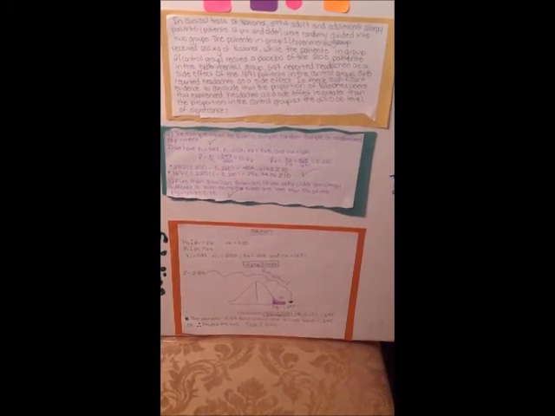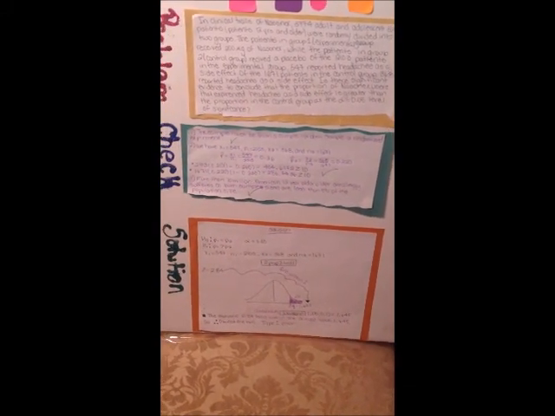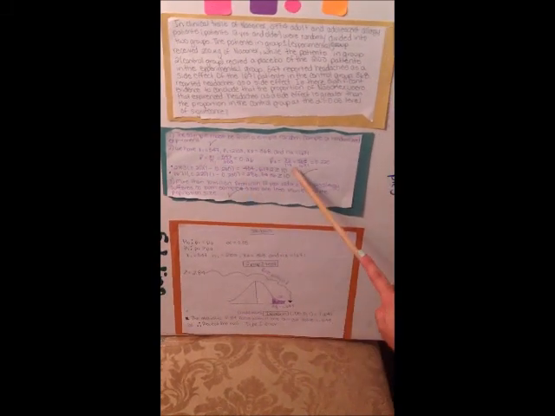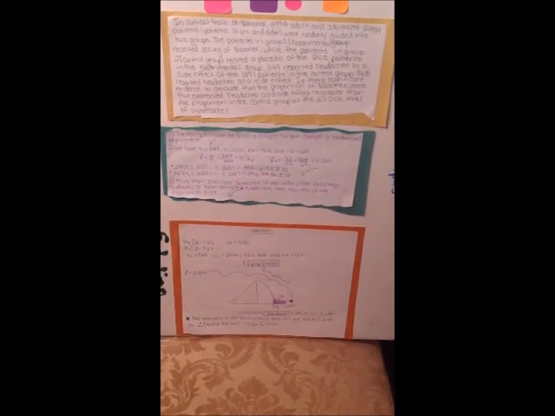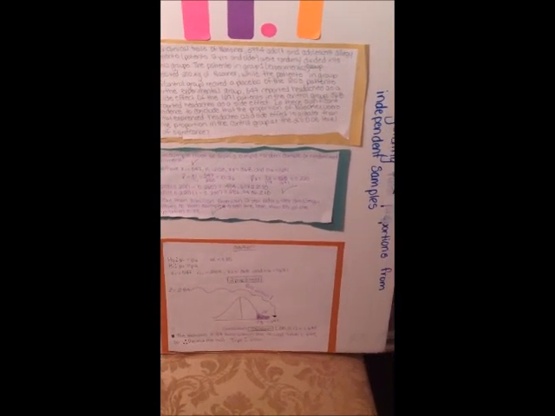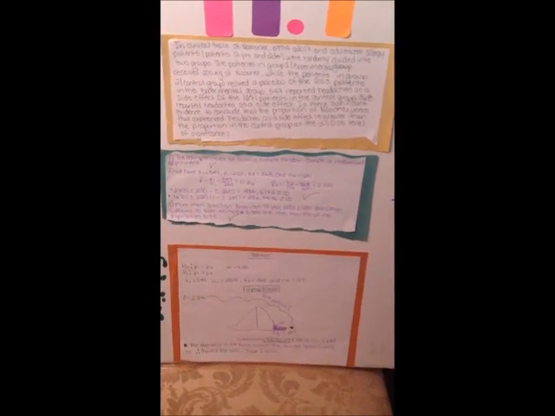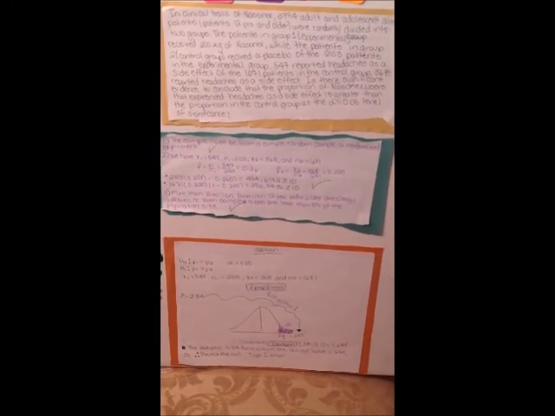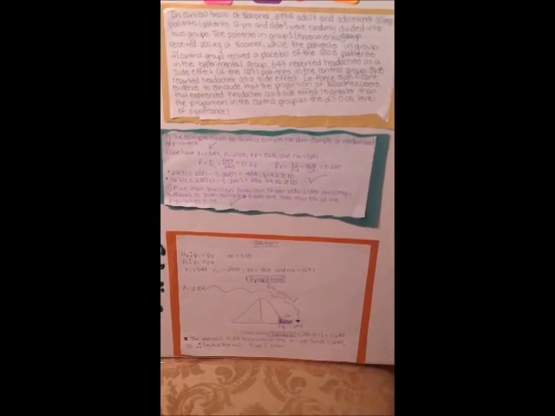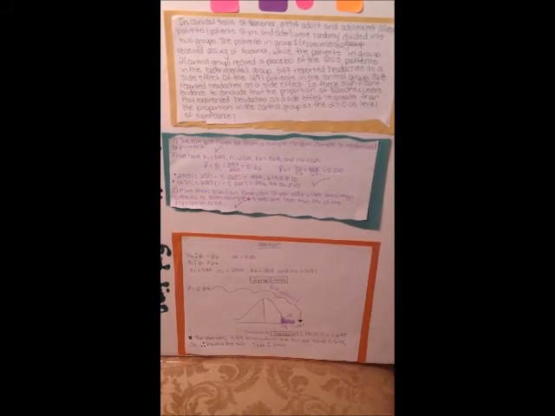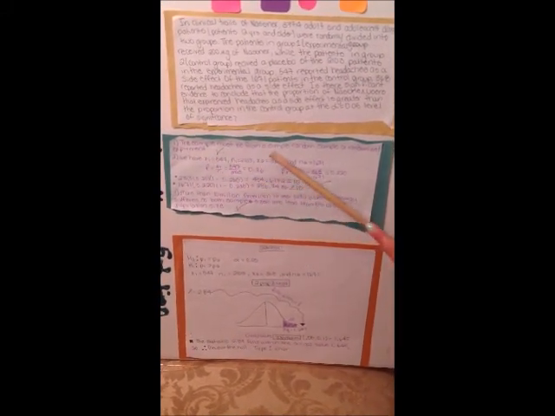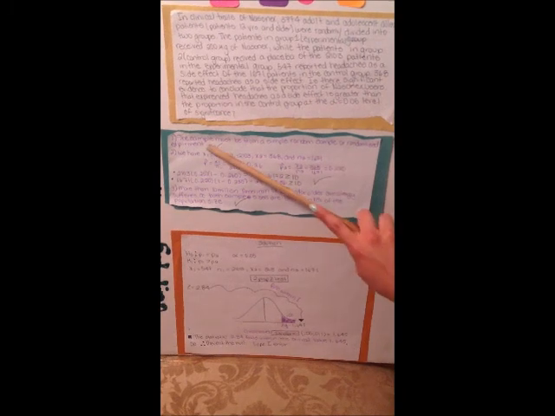We must find P hat, and it doubles for both equations. And then we must check that the sample size times P hat is greater than 10, each sample size is no more than 5% of the population, and it comes from a randomized or simple random experiment. So first, the sample must be from a simple random sample or randomized experiment.